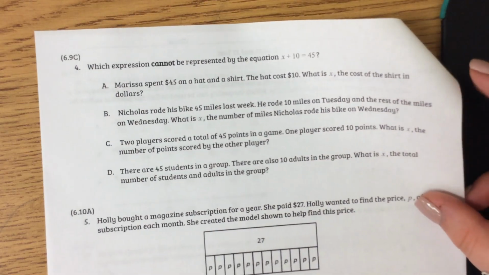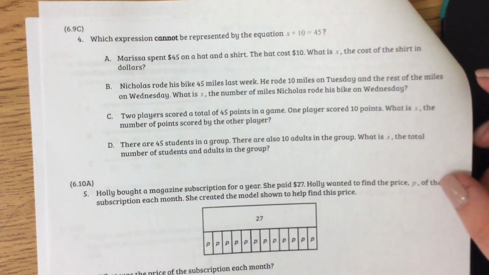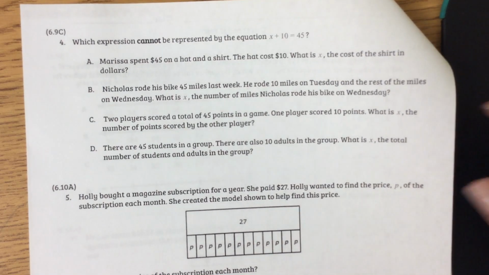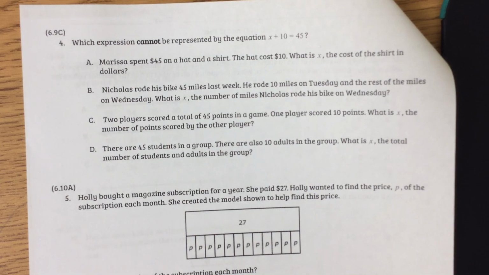Number 4. Which expression cannot be represented by the equation x plus 10 equals 45? A. Marissa spent $45 on a hat and a shirt. The hat cost $10. What is x, the cost of the shirt, in dollars? B. Nicholas rode his bike 45 miles last week. He rode 10 miles on Tuesday and the rest of the miles on Wednesday. What is x, the number of miles Nicholas rode his bike on Wednesday?